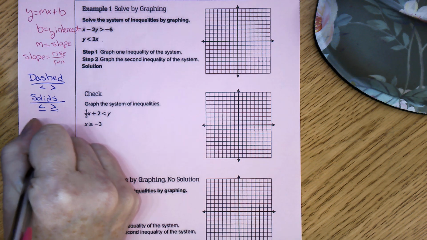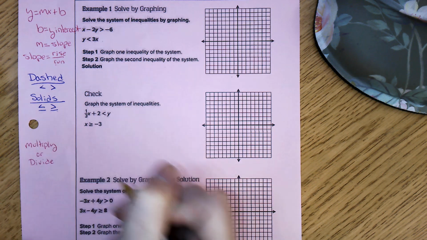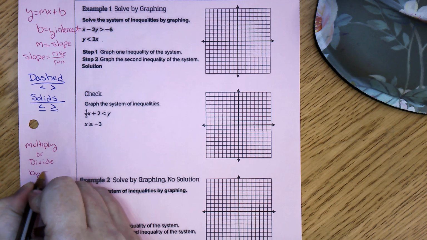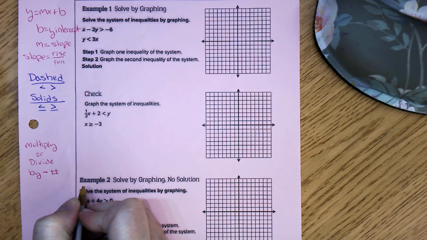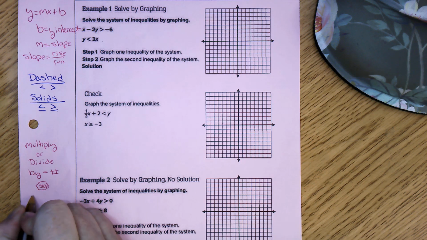Also, because we are dealing with inequalities, please remember that when you multiply or divide by a negative number, do you remember what to do? That's right, you stop and you flip your sign.